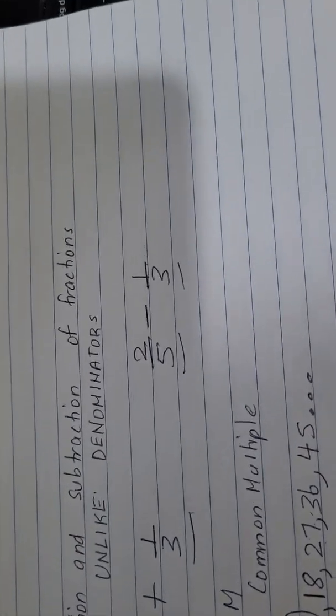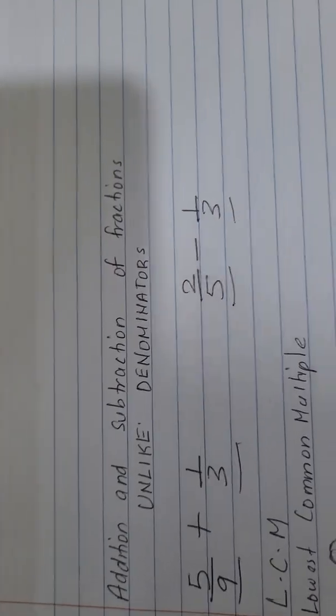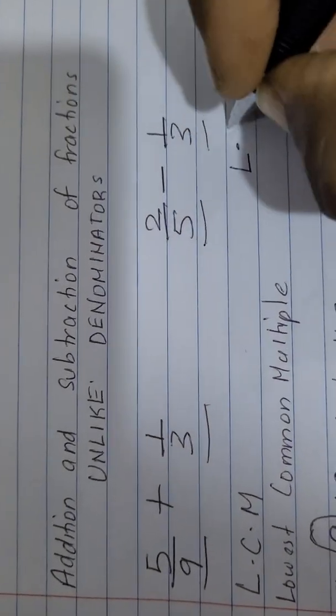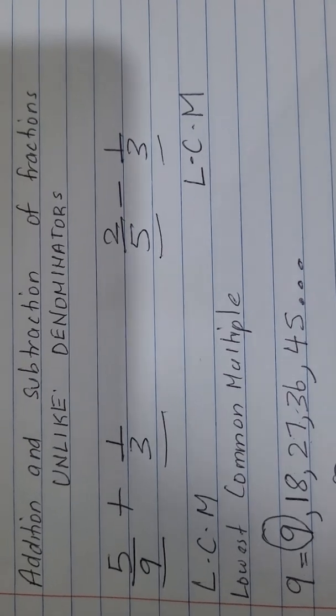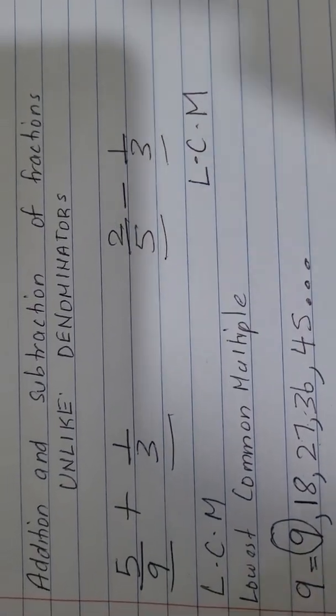Now, let's try using the subtraction. Now remember, the same thing we did for the addition, the same thing we'll do for the subtraction, except we'll be subtracting instead of adding. So the first thing I want to find out is the LCM of the number, which is the lowest common multiple of the two fractions.